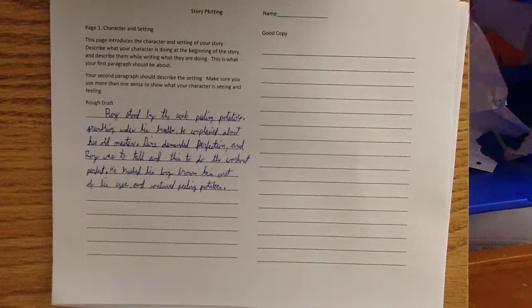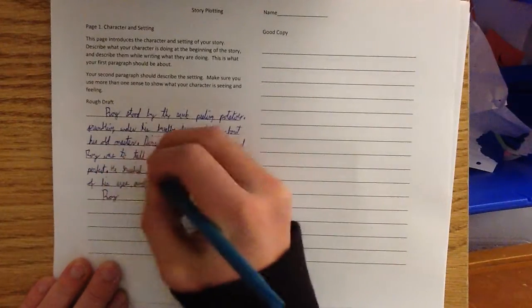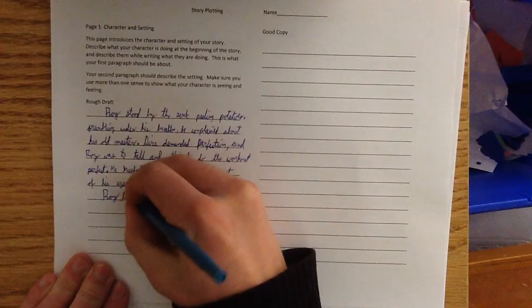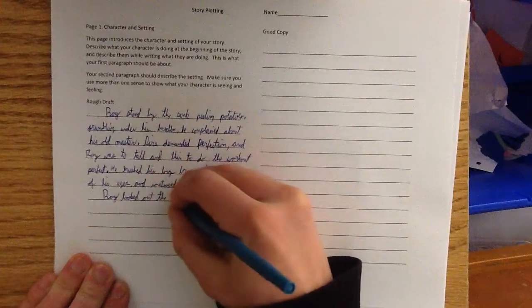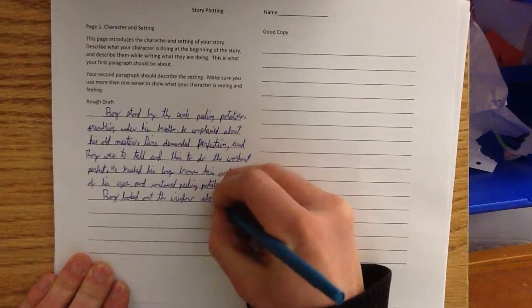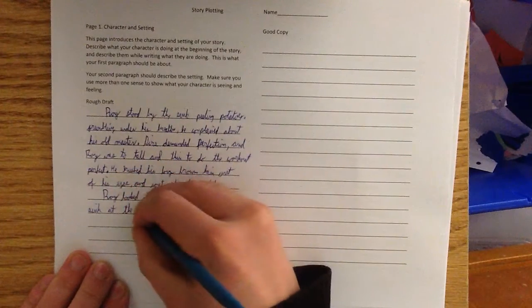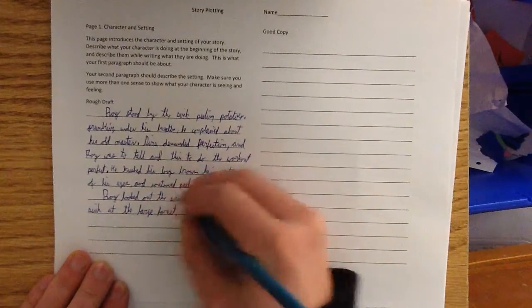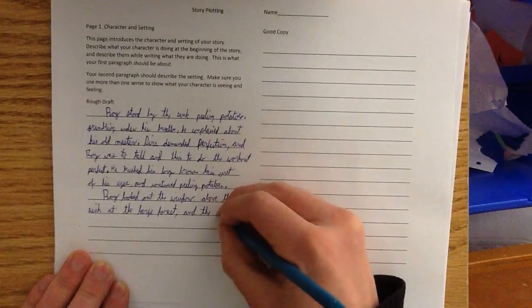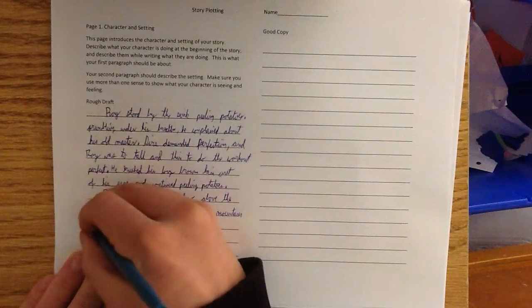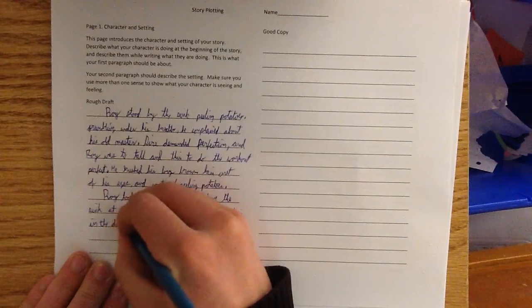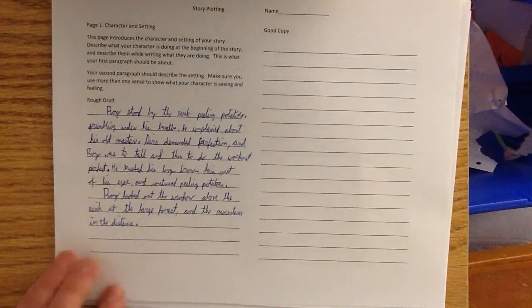From there, I want my next paragraph to describe my setting. Now, if you have your brainstorming page with you, it's a good idea to take a look at that and think, what would he be looking at? So I want to describe a little bit more, so I'll have Roy look out the window. Remember, I want to show you the setting through his eyes. So Roy looked out the window above the sink at the large forest and the mountains in the distance. So I kind of gave you a little bit of the setting, right?